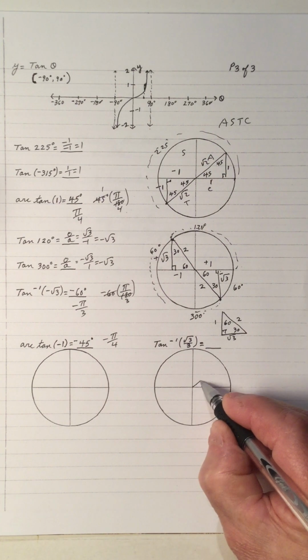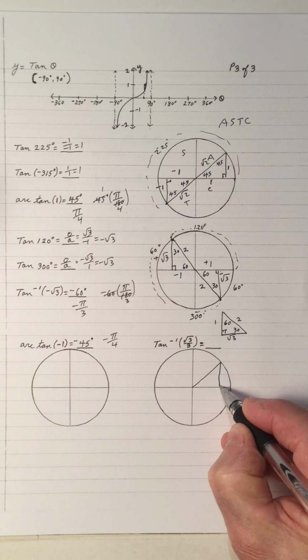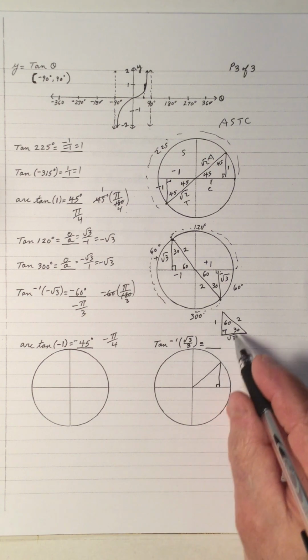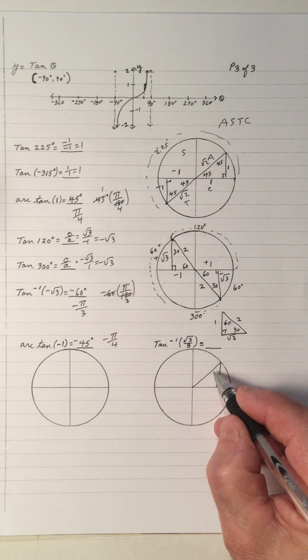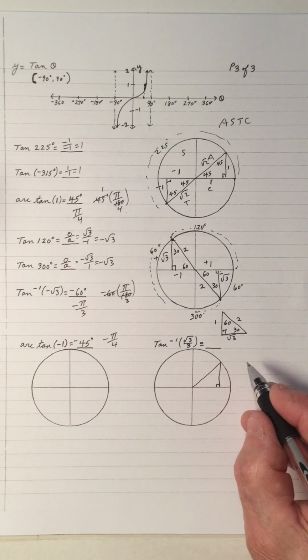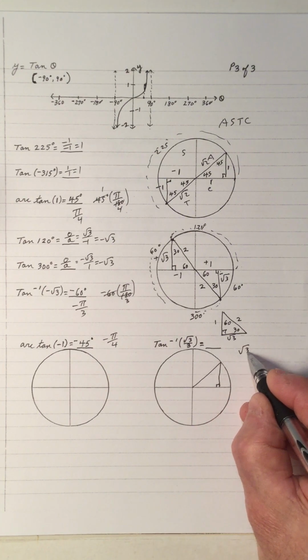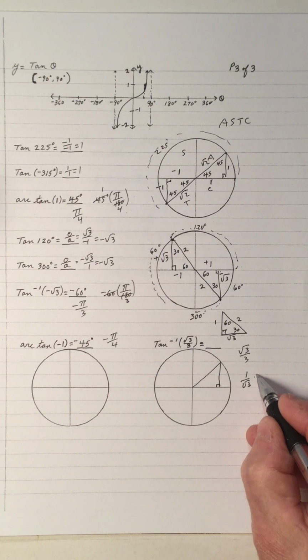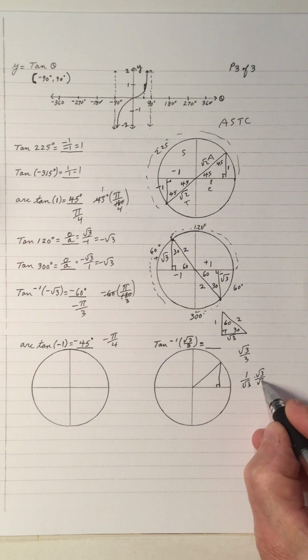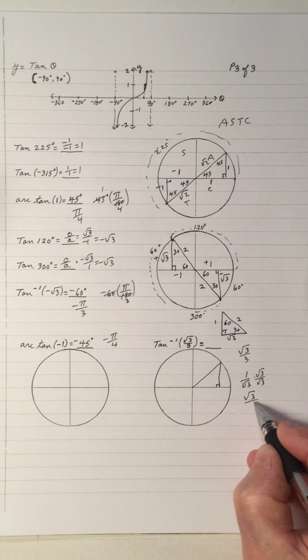So if I draw this triangle in the first quadrant, I need to get the tan, which is opposite over adjacent. So root 3 over 3 came from 1 divided by root 3, which is root 3 over 3.